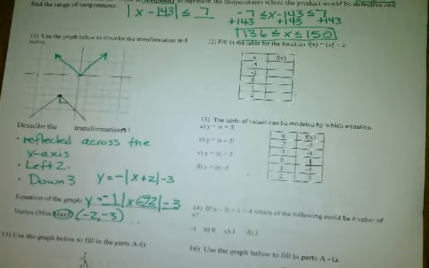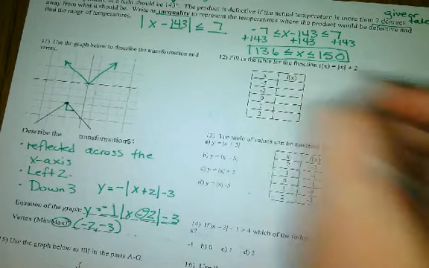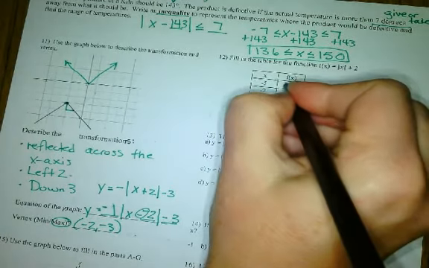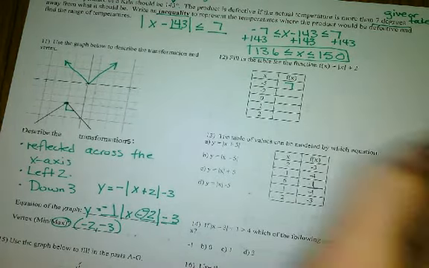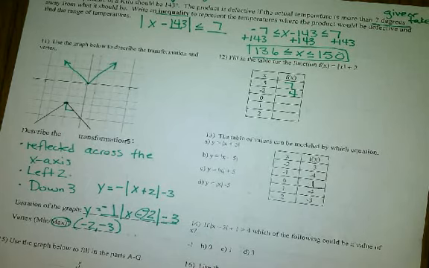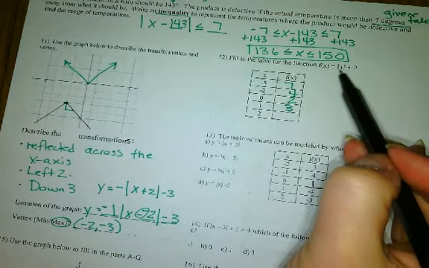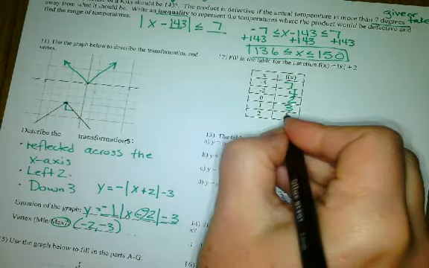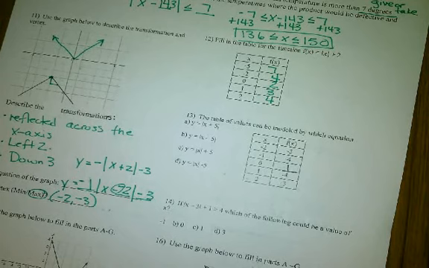Alright, on number 12, I'm just filling in the table. So on this one, I have negative 5. So the absolute value of negative 5 is 5, plus 2 is 7. The absolute value of negative 2 is 2, plus 2 is 4. The absolute value of 0 plus 2 is 2. The absolute value of 1 plus 2 is 3. And the absolute value of 2 is 2, plus the 2 is 4. Alright, on the next one, it says the table of values can be modeled by which equation?